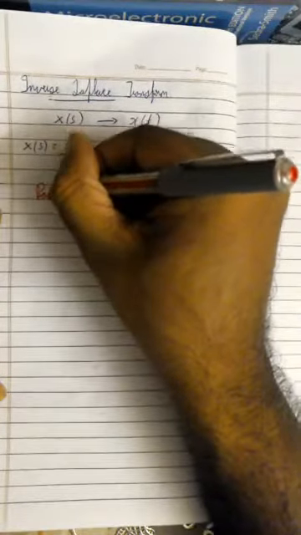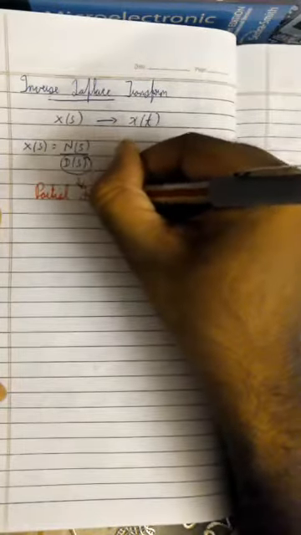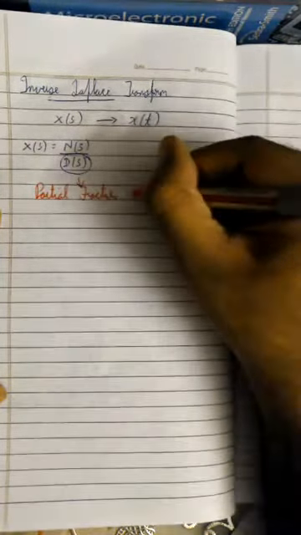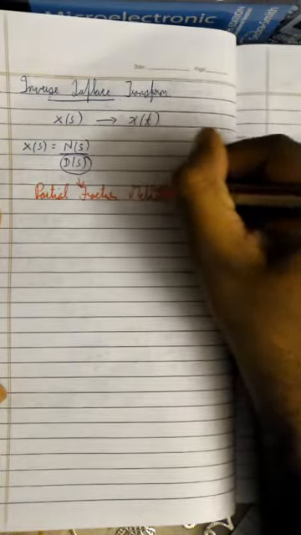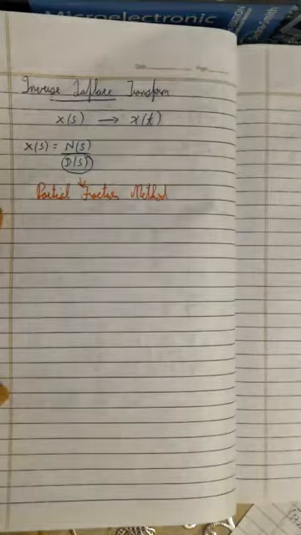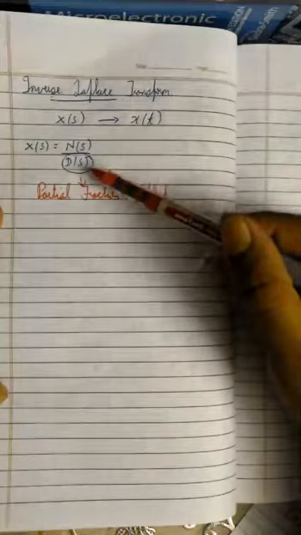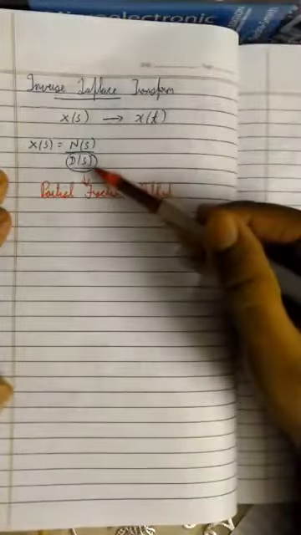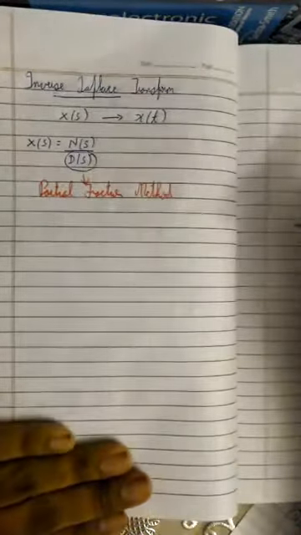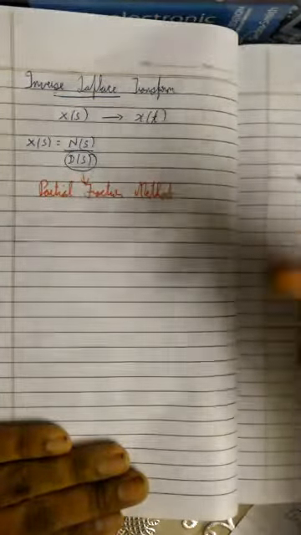The only method that you need to understand, the only method that we are going to apply here, is the partial fraction method. So what is this partial fraction method? It is the method in which we are splitting this denominator D(s). We are isolating or separating D(s) into many factors, and then we find the inverse Laplace transform of each and every factor. That's how we do this problem.